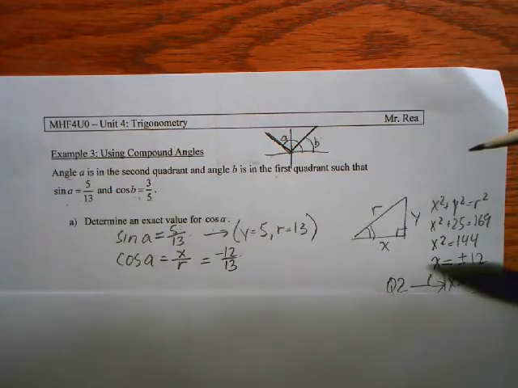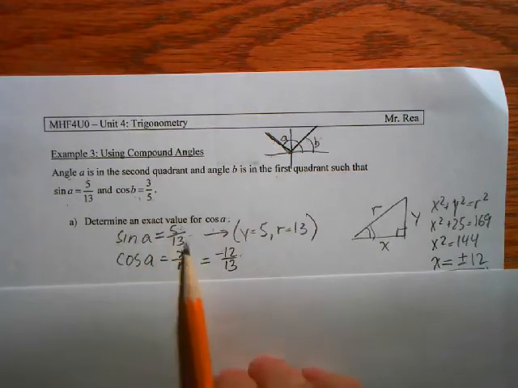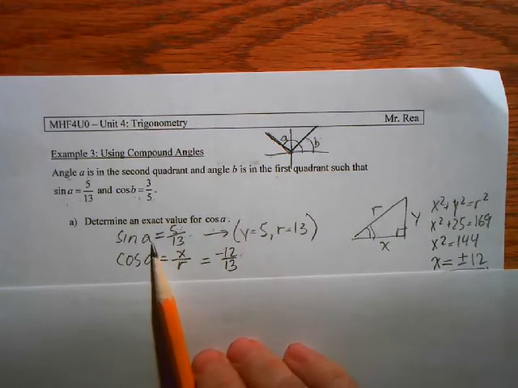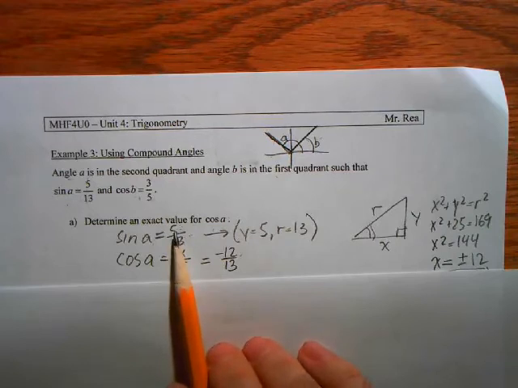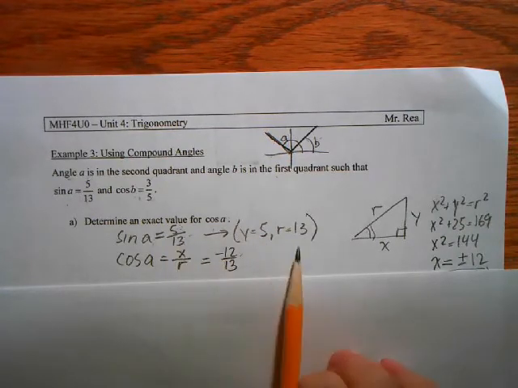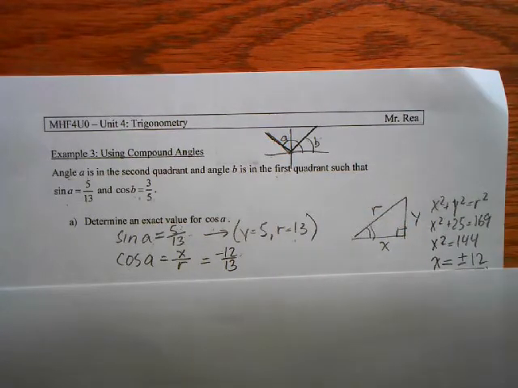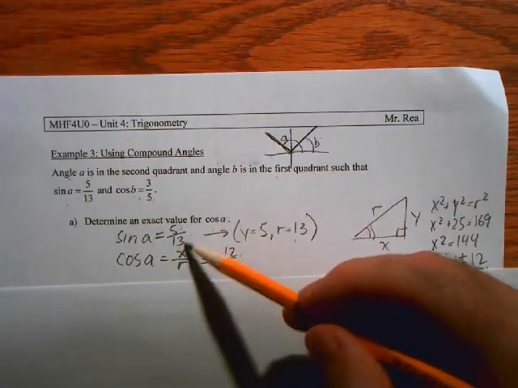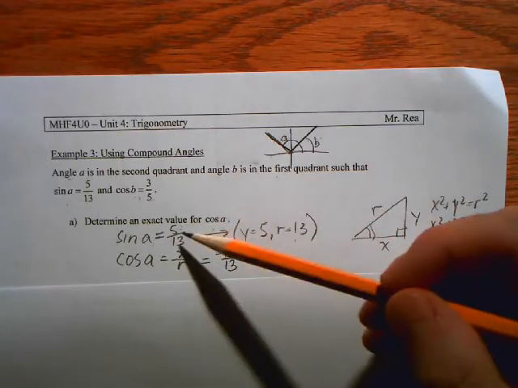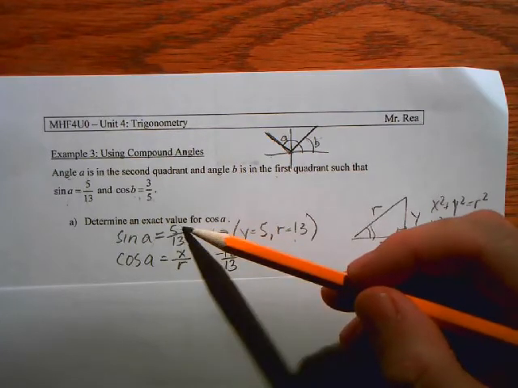So what we have to do here is write out what we know about angle A. We know sine of A is 5/13. That tells us, remember the sine ratio is y over r, so y is 5, and r is 13. Now, in terms of the sine, we always know that r is positive. So there's no doubt that r is positive 13 and y is 5.